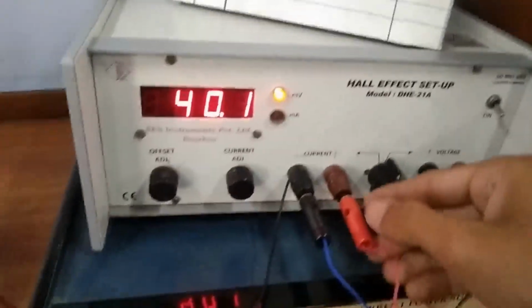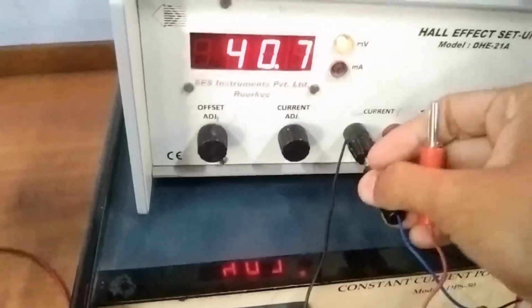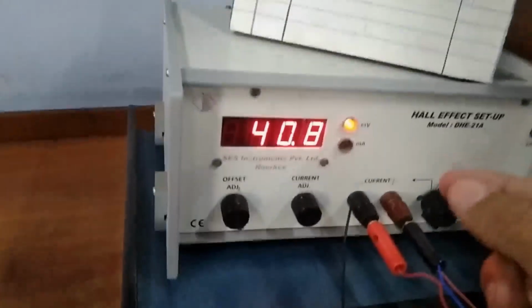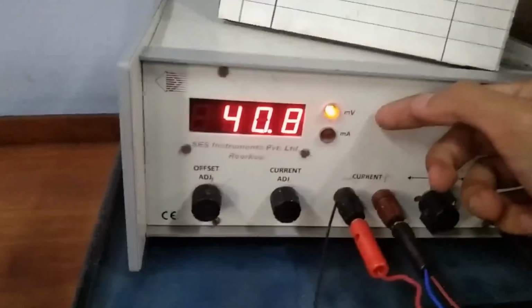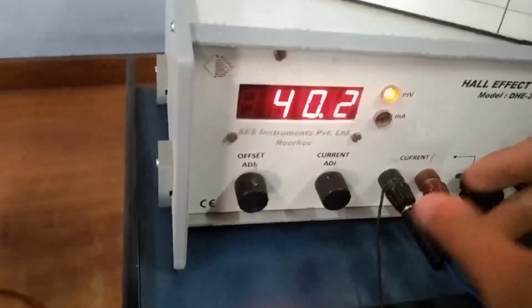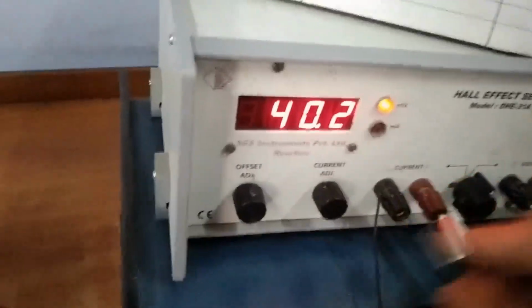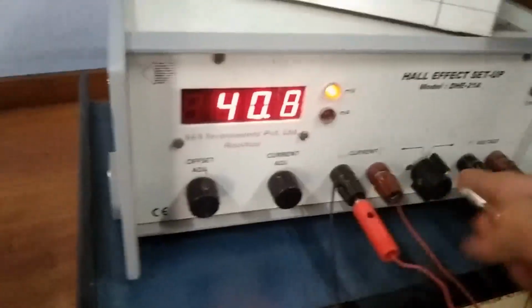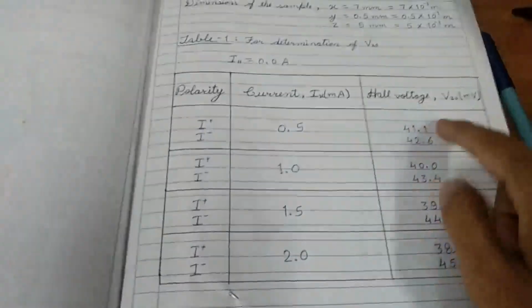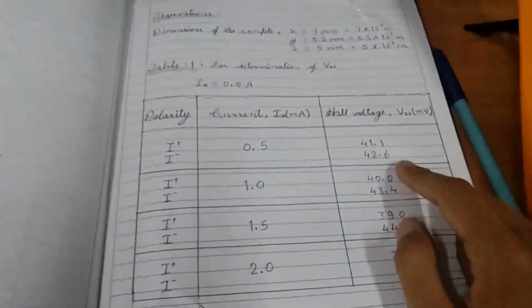Now for the negative polarity part, we just have to switch these terminals, negative to positive and positive to negative. Make sure that in I plus polarity we get a slightly greater voltage. Previously we were getting 40.2, and now after changing the polarity we'll get 40.7 millivolts. Here also you can see in positive polarity we are getting 41.1, and in negative polarity 42.6.